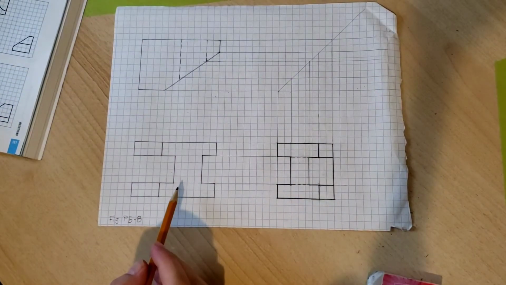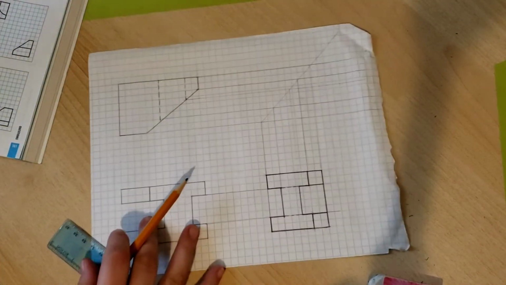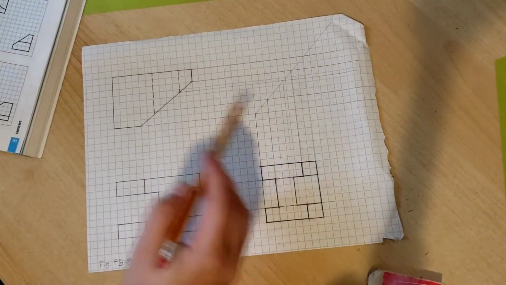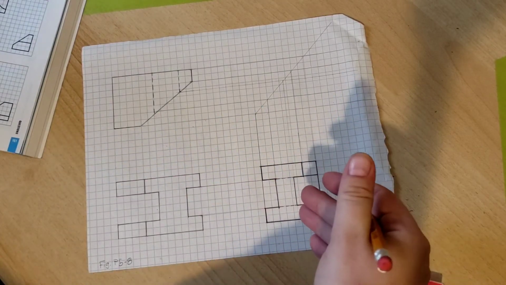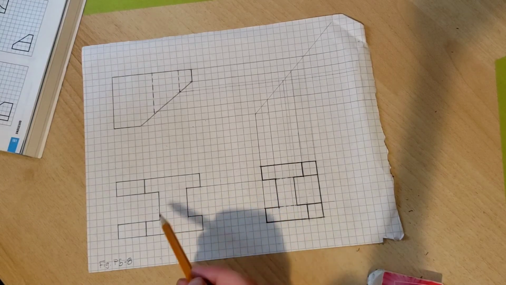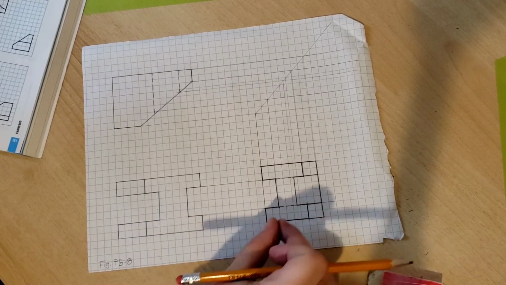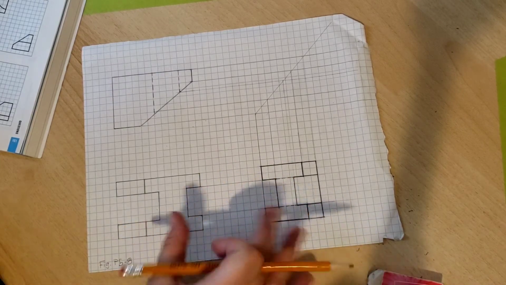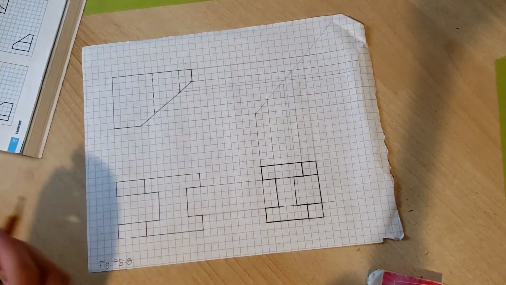Okay, so now we've got our missing view, and we just want to fill in our auxiliary view now. So this eye shape is actually kind of slanted. Either way you look at it, neither of these is the proper dimension, the proper length or width, however you look at it.